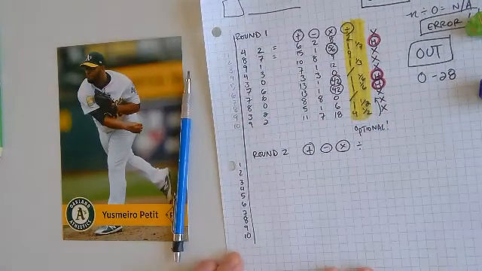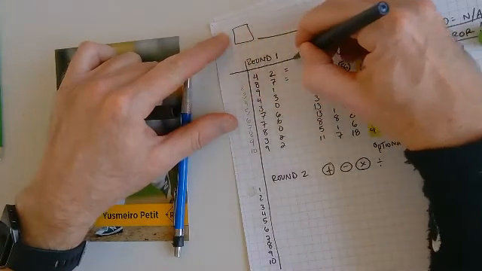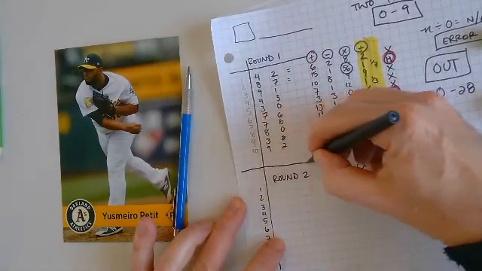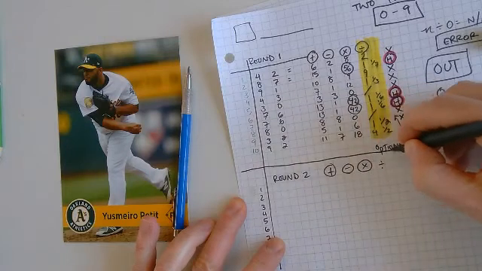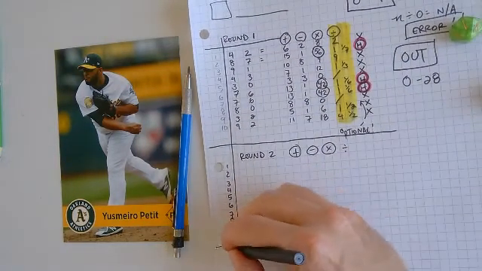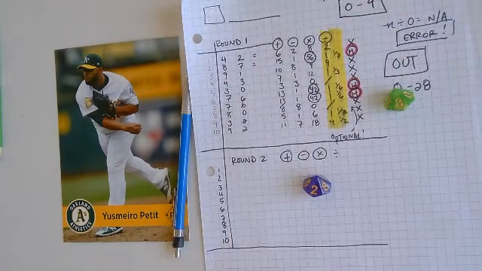This is the hitter, right? In every round, you'll have 10 chances. In real baseball, there are outs, but for this game that we're playing, we're going to get 10 because I said so. All right, so same thing.